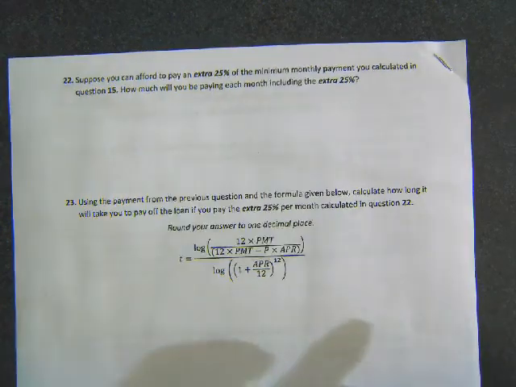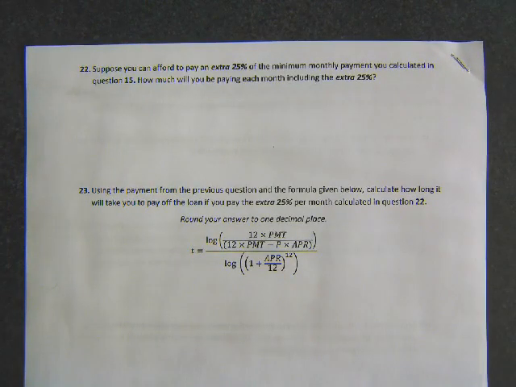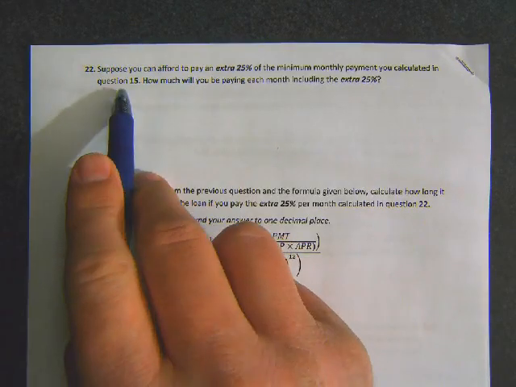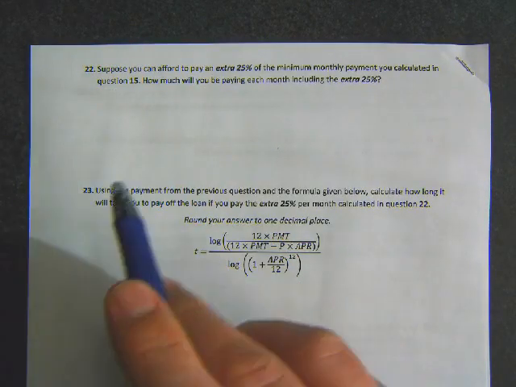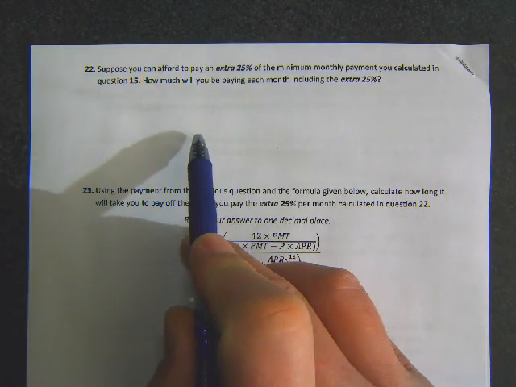Suppose you can afford to pay an extra 25%. So you're not sure that you can definitely pay 5 years earlier, but you want to look at maybe paying an extra 25% each month. How much would your payment be if you paid an extra 25%? So go back to your question 15 payment, original payment. Not the one we just did to try and pay 5 years earlier, but the original payment when you're paying the full term.